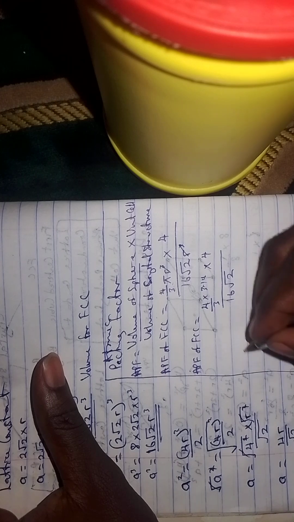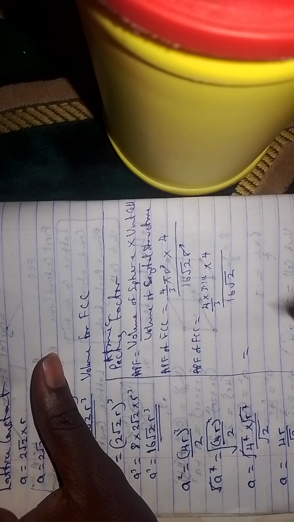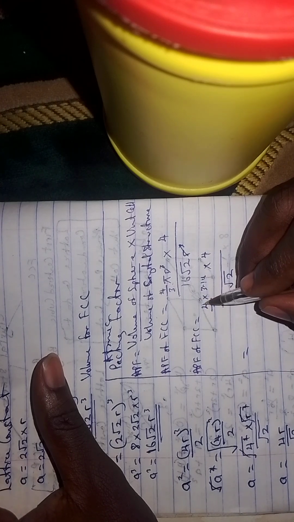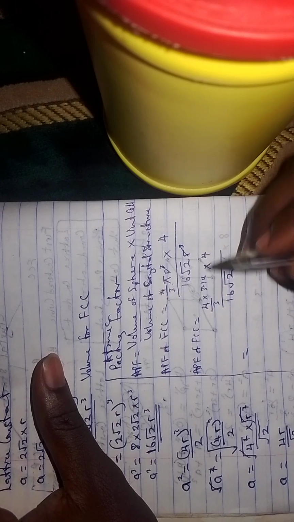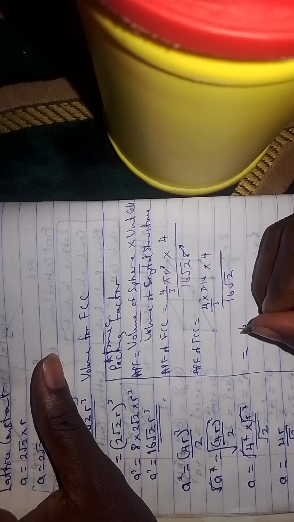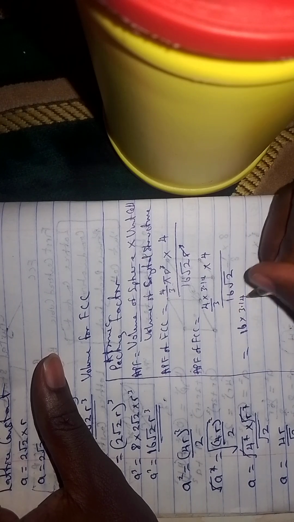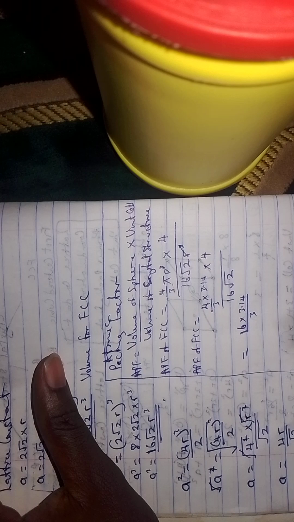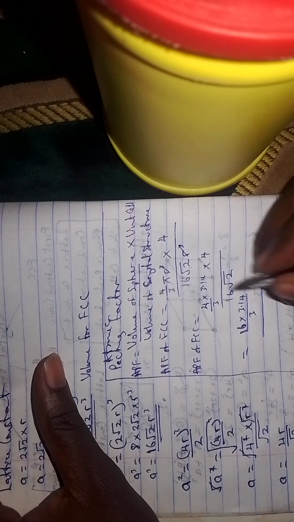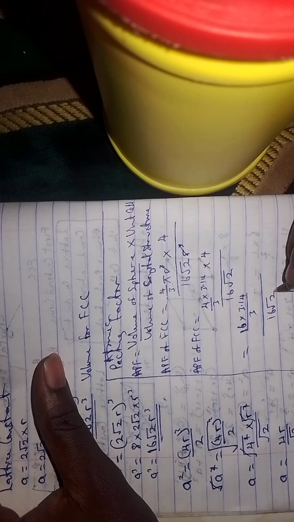From here, equal to, if you multiply this 4 times this 4, it will give you 16. So 16 times 3.14 over 3, then over 16 square root 2.